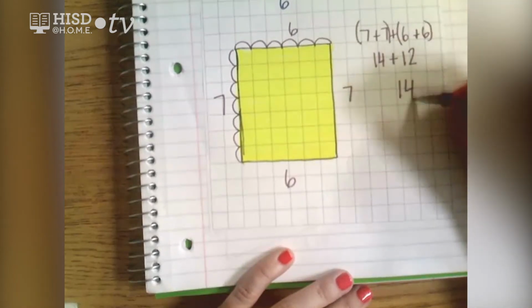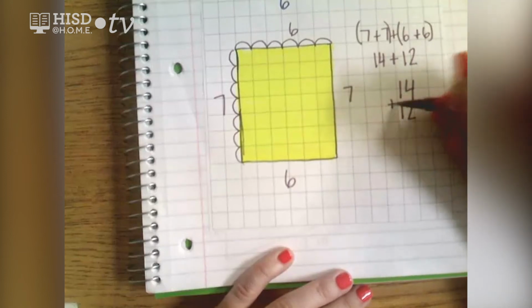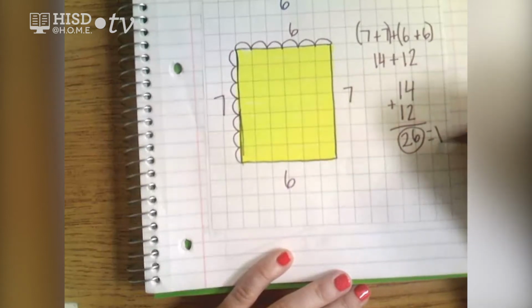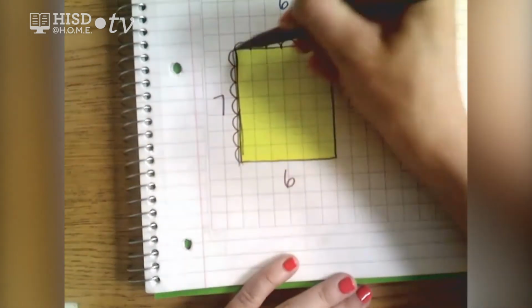And I could just line my numbers up. 14 plus 12. 2 plus 4 is 6. 1 plus 1 is 2. It's 26, that is my perimeter. Remember, our perimeter is just going around this way.